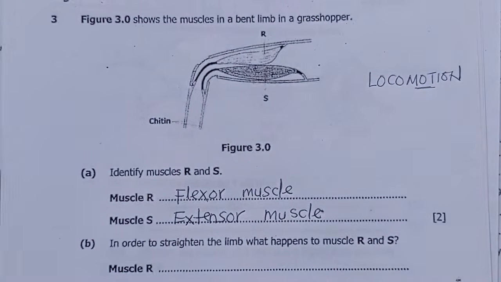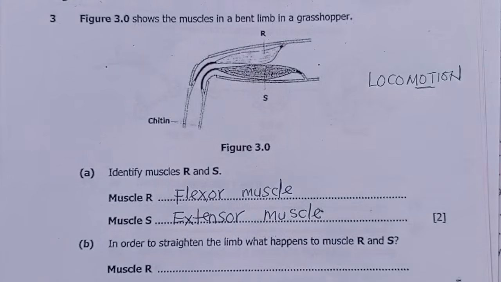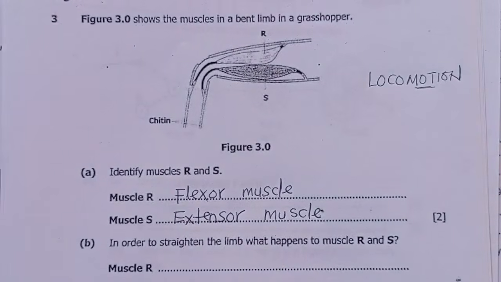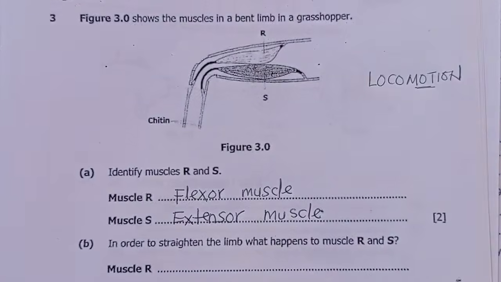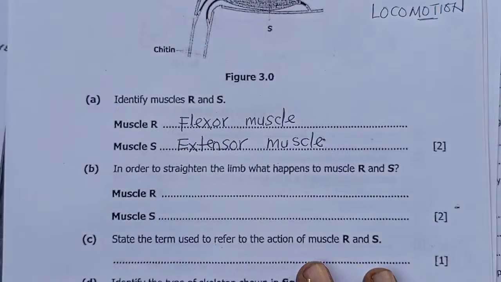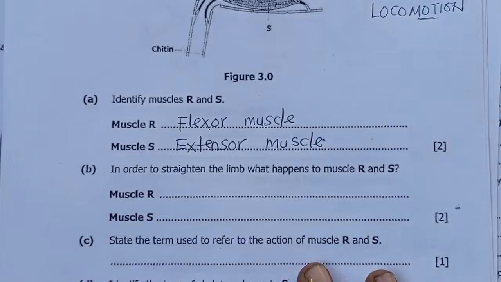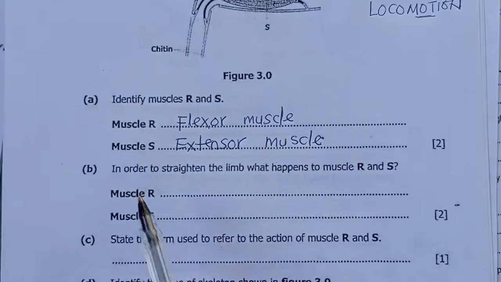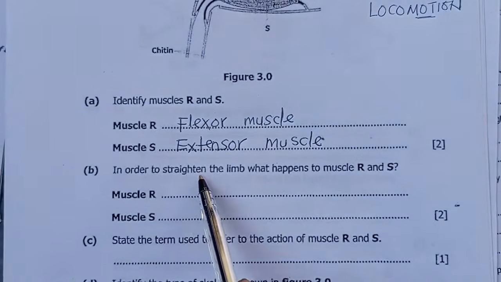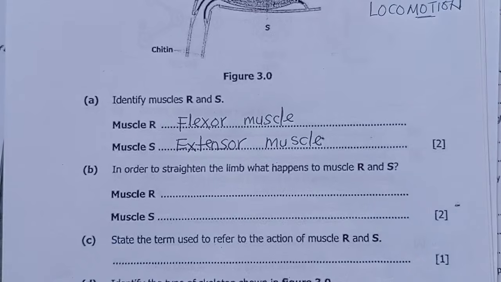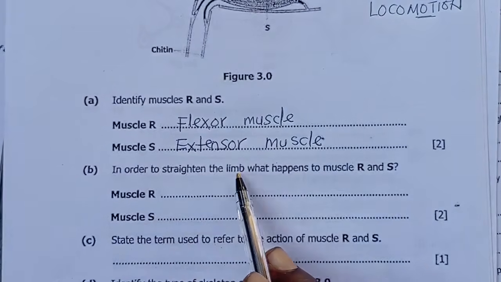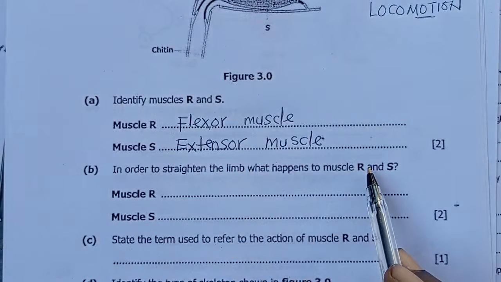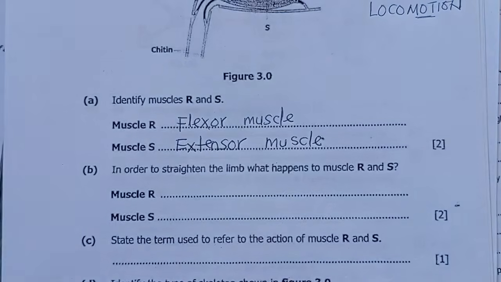I guess you are understanding. After this lesson, make sure that you go through exam questions and the notes. Make sure you are able to answer any question that falls under these things, because we are revising through them and you should not face any challenges. They are saying in order to straighten the limb, what happens to muscles R and S, to these two muscles?